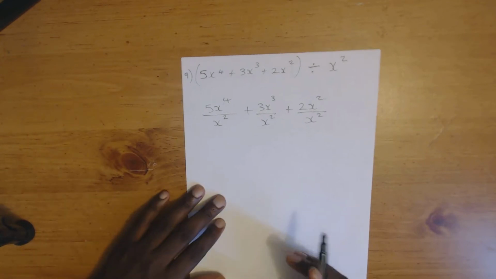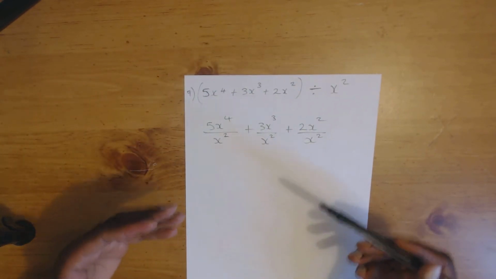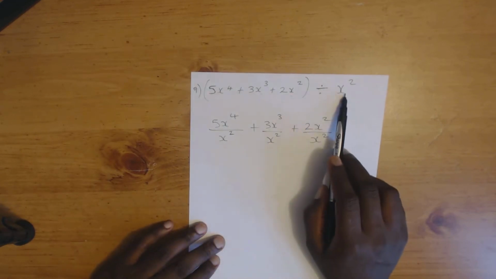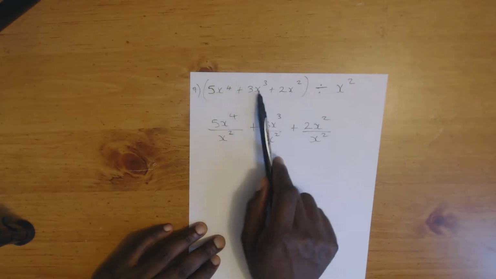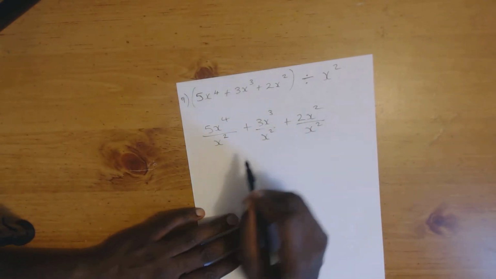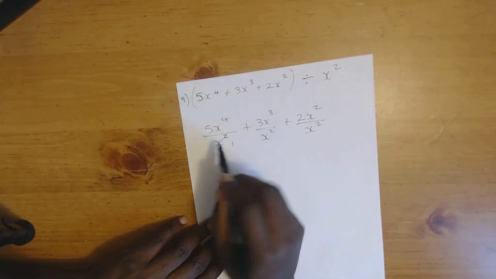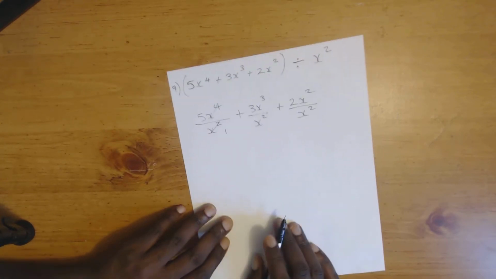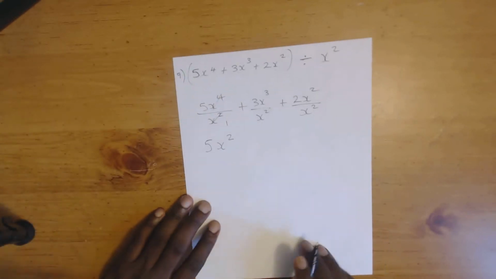All right. So here we have a simpler expression which we could work out because x squared is actually a factor of all these terms. Okay, and so that's why we do it like this to simplify it. So x squared into x to the fourth gives you 5x squared.